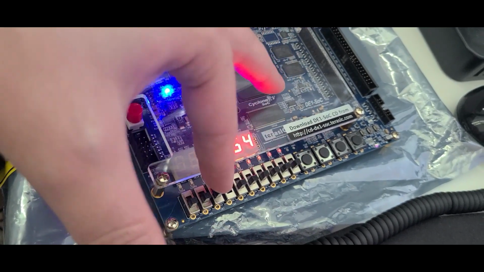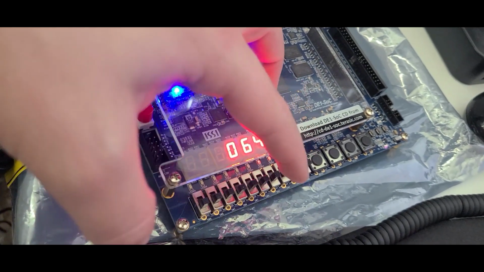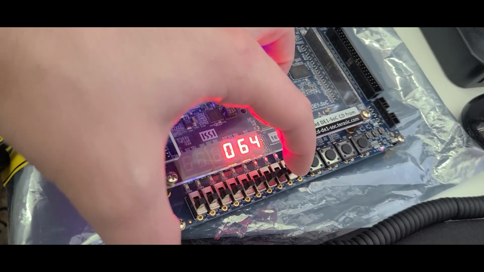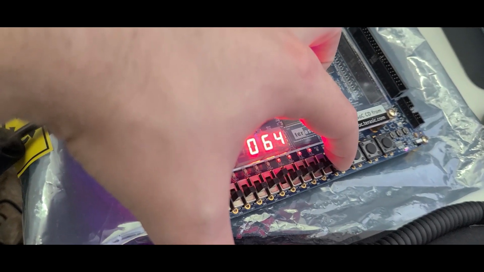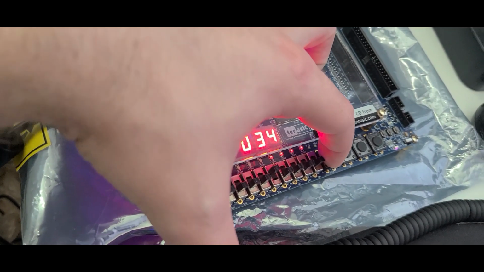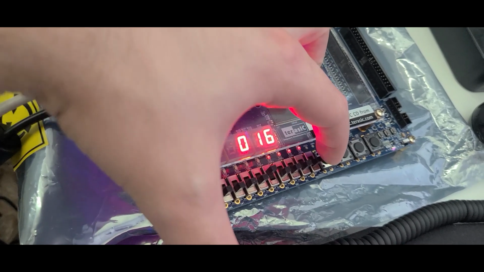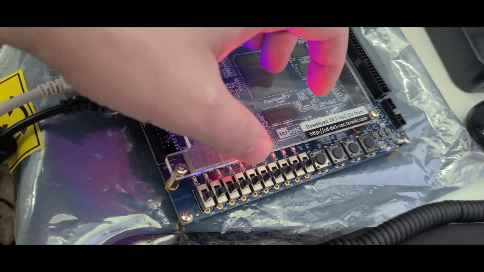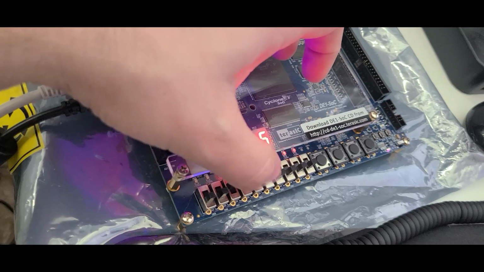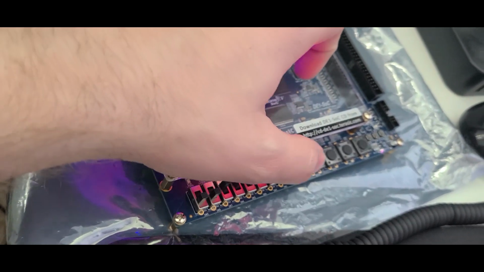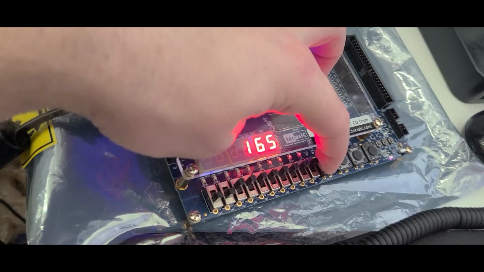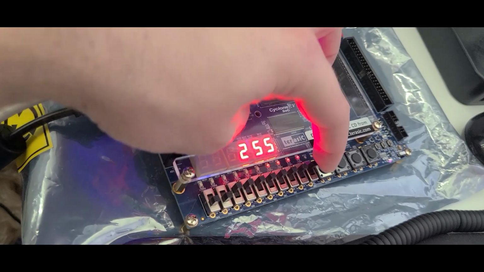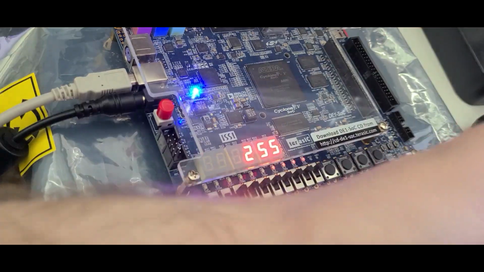And you can see that it's properly cycling through the different numbers. And then let's just make this 16 now. So you can see that it's working properly. And just to show you, I will do lastly 255. And so you can see it's working properly with the C code.